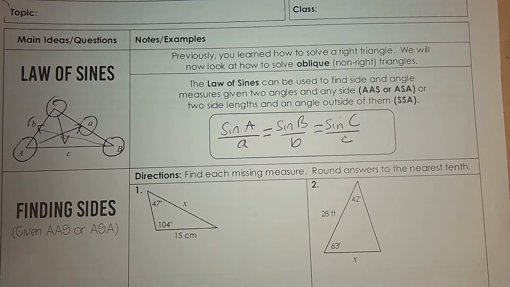And by seeing this proportional relationship of an angle and its opposite side with sine, we can set up an equation to then solve for a missing side that is not in a right triangle.